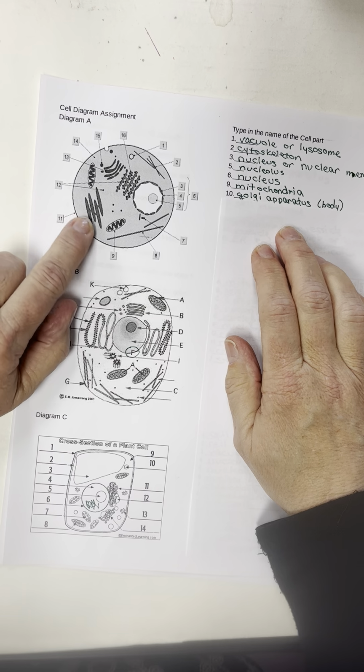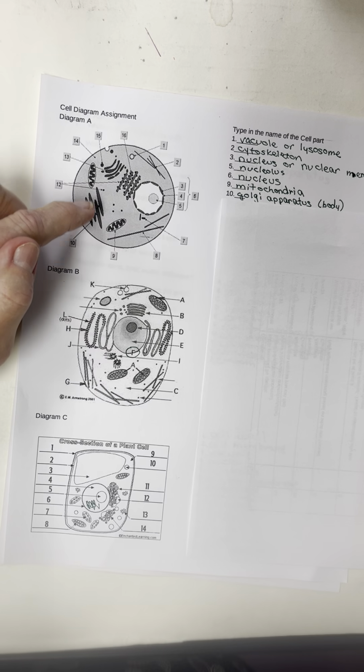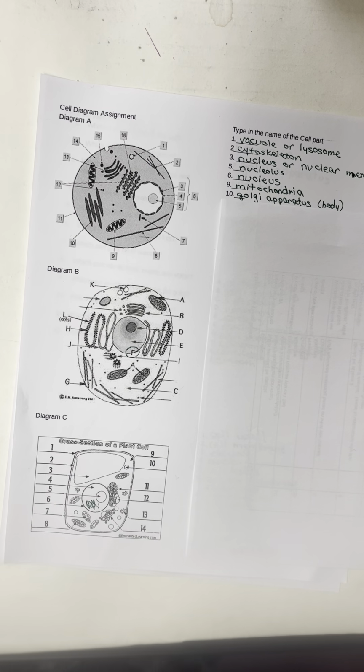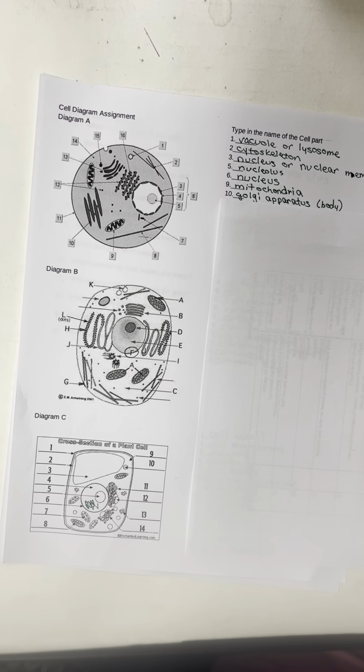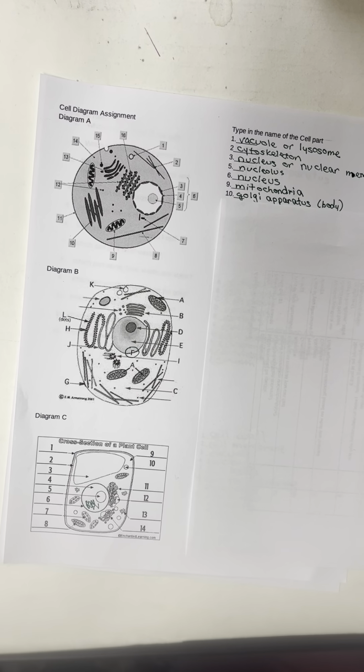Number 10 is the Golgi apparatus. Your notes say that it's not wrapped around the nucleus because some people get the Golgi and the ER mixed up, but the ER would be around the nucleus and the Golgi would not. And I want to point out that when I was in 7th grade science, it was called a Golgi body. When I was in high school science, it was called a Golgi body. When I was in college science, it was called a Golgi body. Somewhere between when I graduated from college and now, they call it the Golgi apparatus. You can call it either one. It's still right. Just remember that Golgi apparatus and Golgi body are the same thing. So number 10 is the Golgi apparatus.